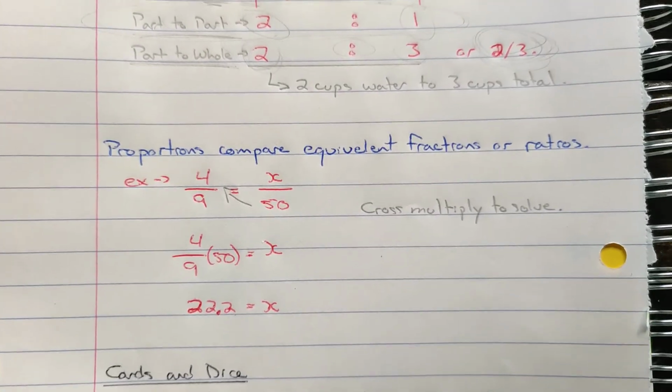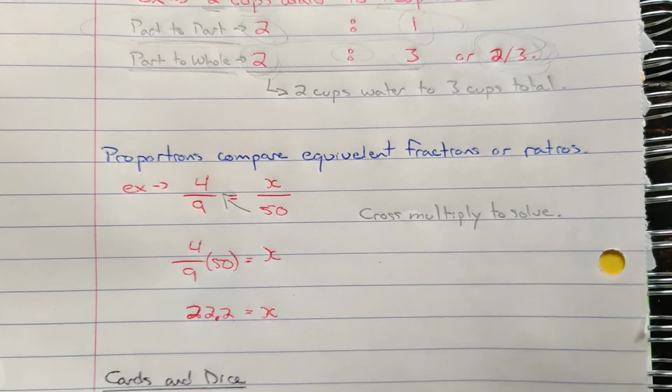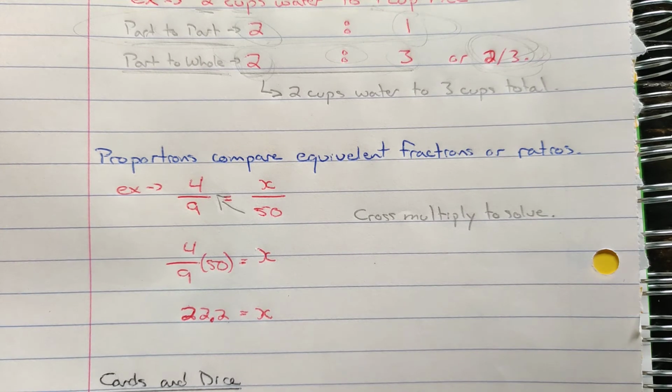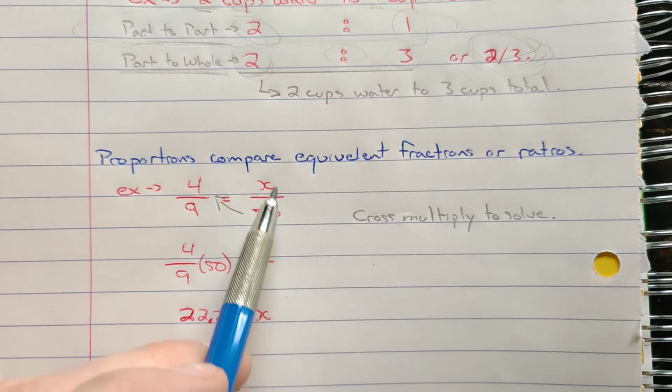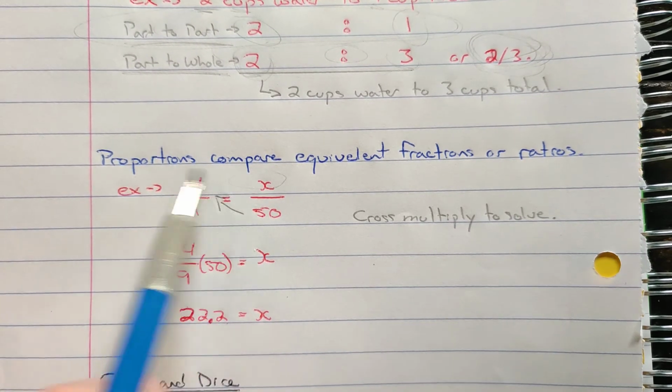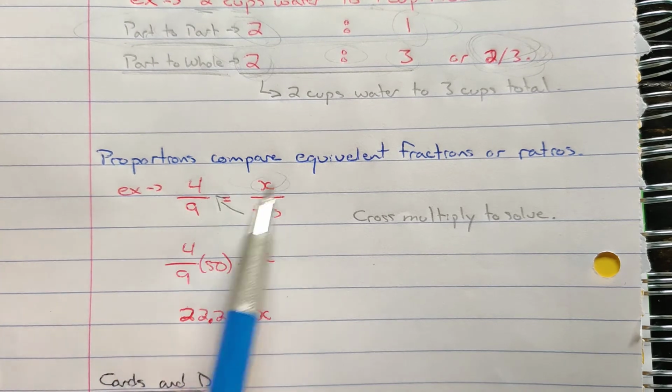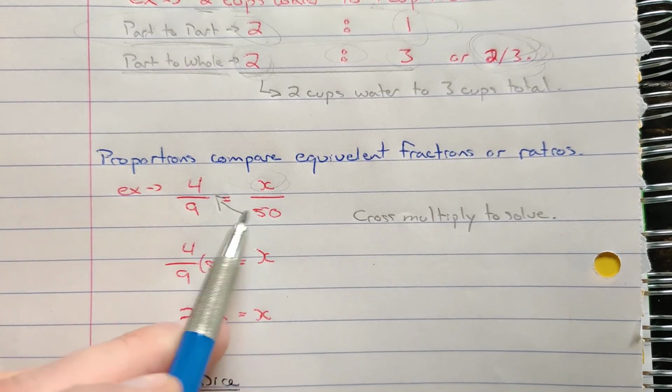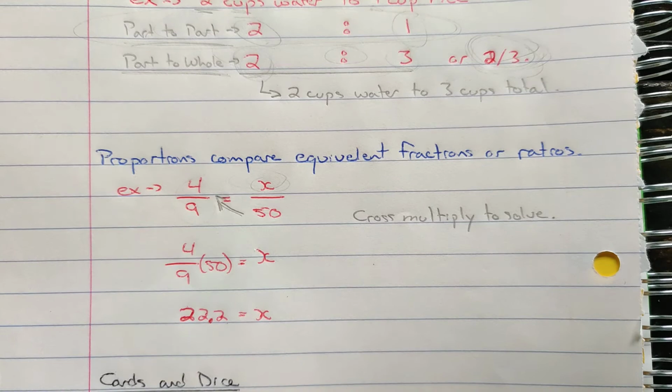The last bit here for actual math components is proportions. We've already looked at this with setting up something similar with our percentage change from a fraction to percent. But all we're doing when we're working with proportions, fractions, or ratios, is that proportions are just equivalent fractions or ratios. So here, we want to figure out what makes 4 over 9 equal to what over 50. So again, all we're doing is just cross multiplying that 50.